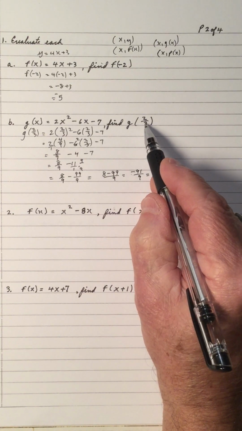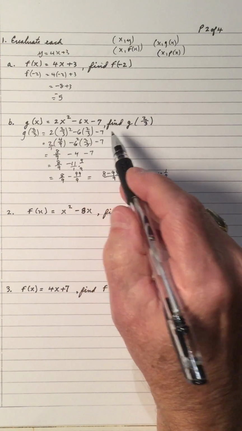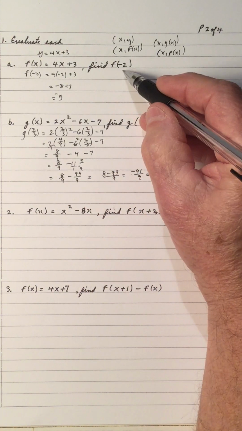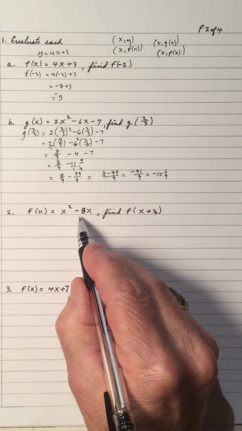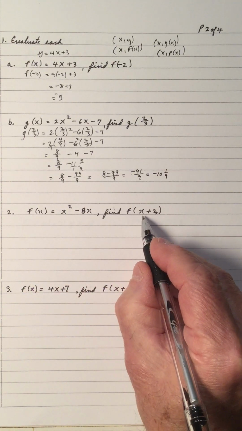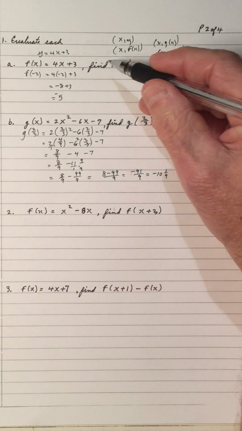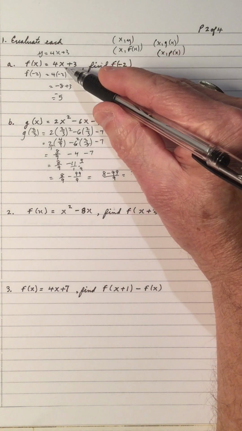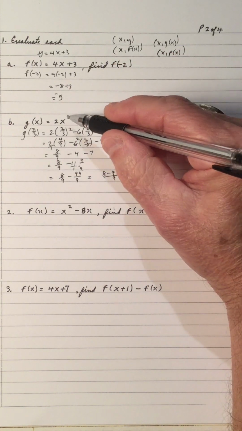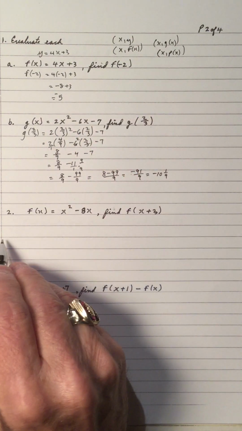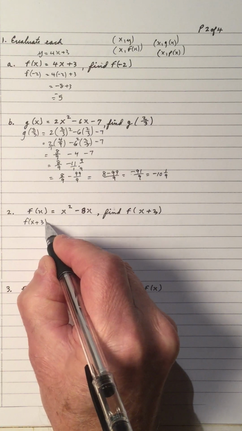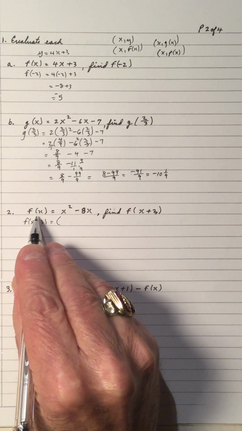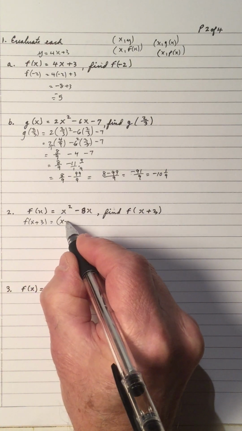So I just wanted to put 2/3 in there, do a bit of fractions, just not keep two integers all the time. Number 2, the f of x equals x squared minus 8. Find the f of x plus 3. So we did the f of negative 2, we put a negative 2 in. We did 2/3 and we put 2/3 in the place of x. So why not say the f of x plus 3 is equal to, so the x is being replaced with x plus 3.